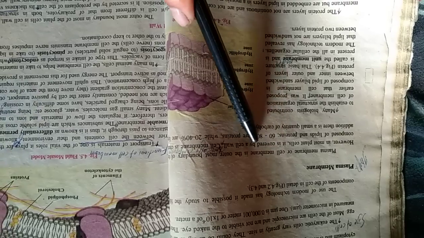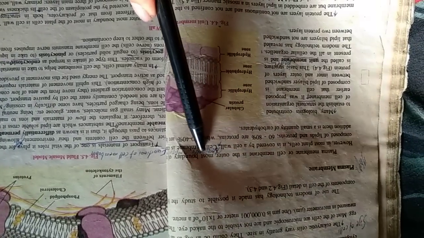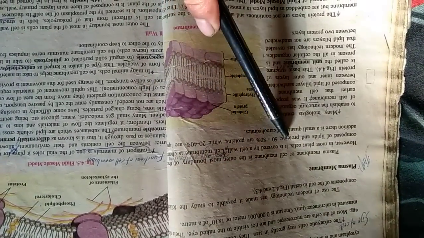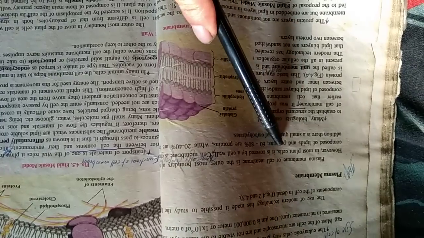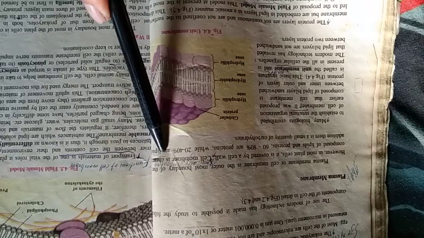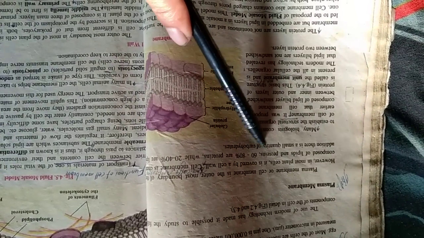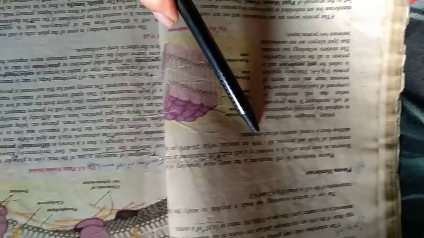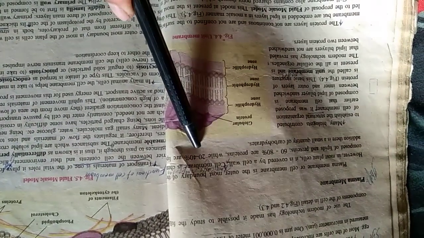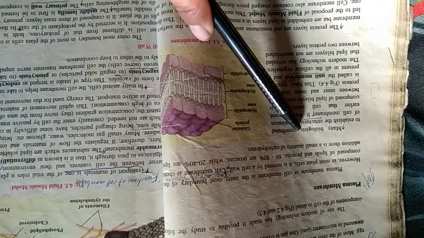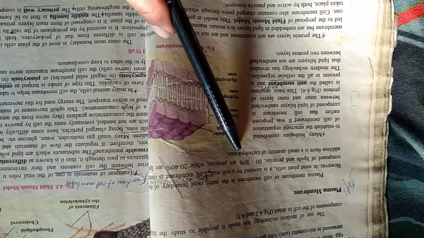Plasma membrane or cell membrane is the outermost boundary of the cell. However, in most plant cells, it is covered by a cell wall. The cell membrane is composed of lipids and proteins. 60 to 80% are protein, while 20 to 40% are lipid. Additionally, there is a small quantity of carbohydrates.